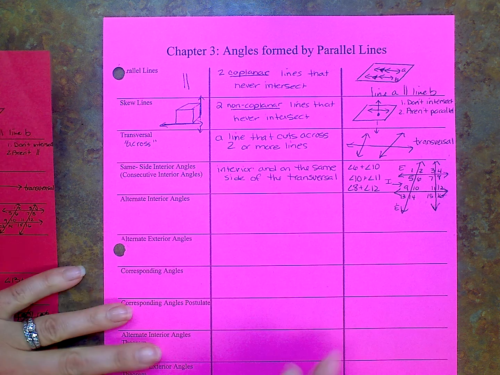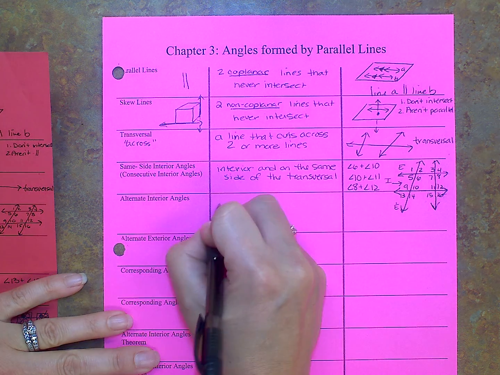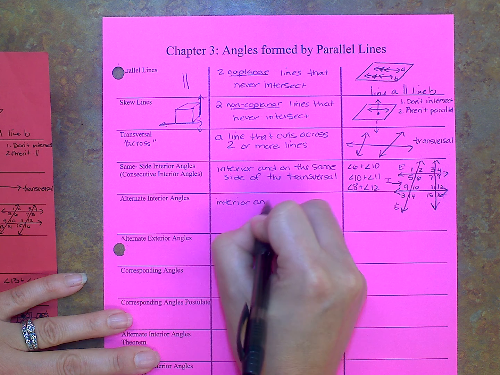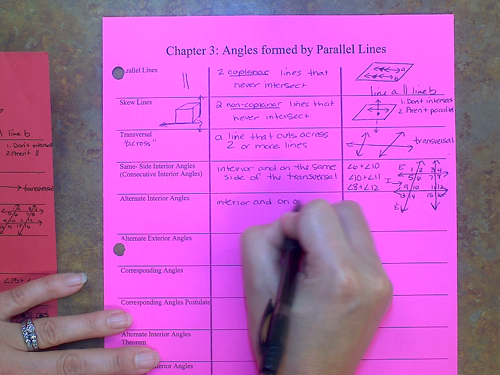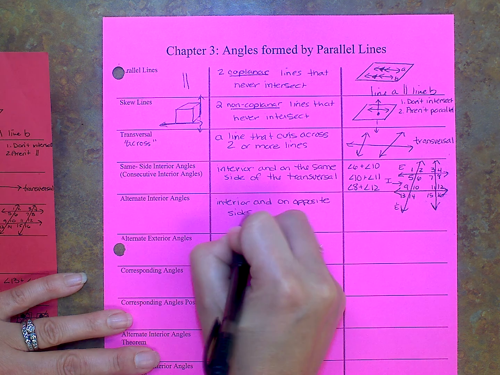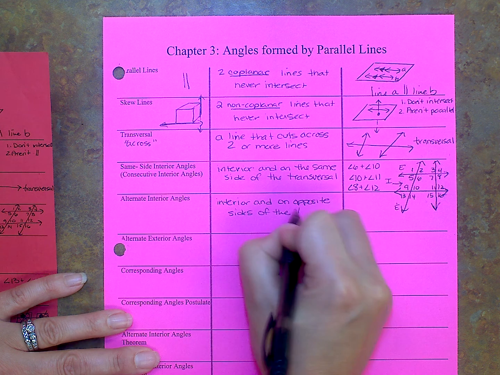Now going along with that, we have what are called alternate interiors. They are also on the interior, but they are on opposite sides of the transversal.